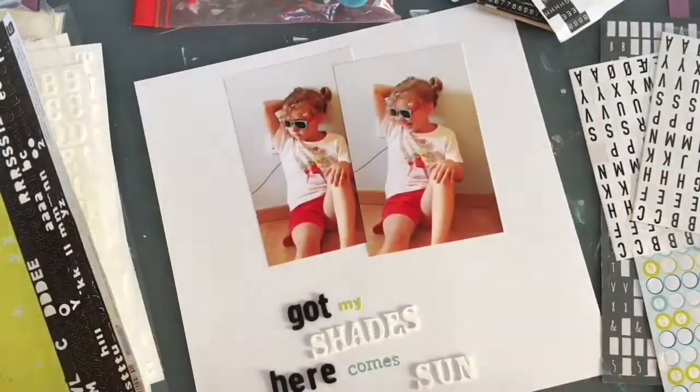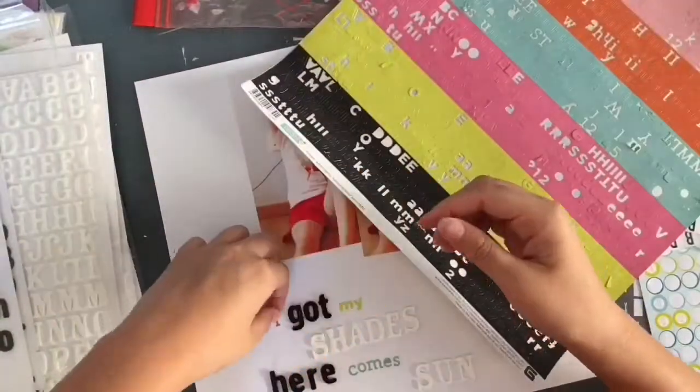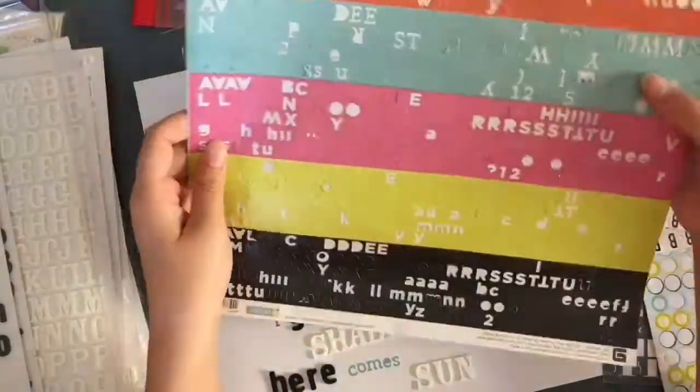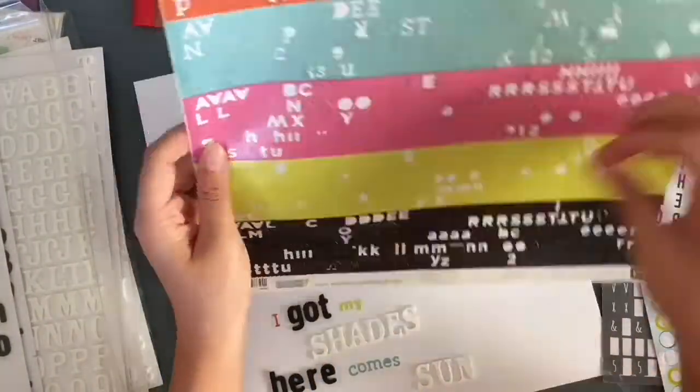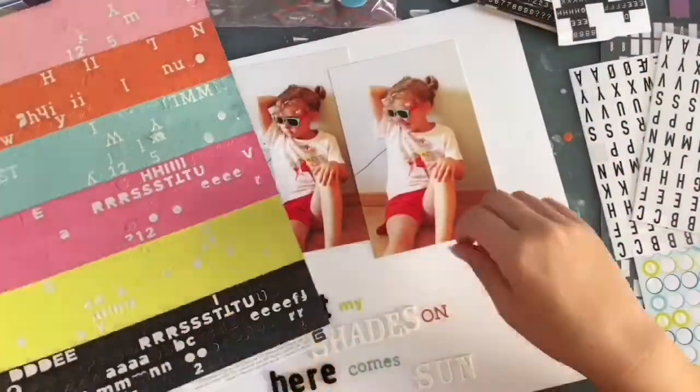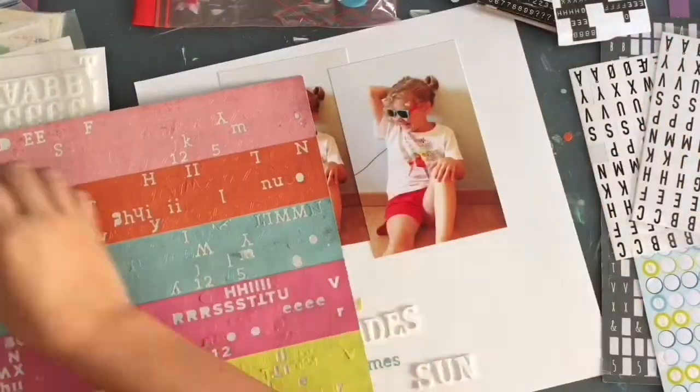And then I tried to use those Tim Holtz alphas, but I didn't like them. So what I'm doing is I'm using a combination of yellow and blue, and then I tried some orange, but I'm not really liking it, so I'm going to get rid of it after I try it. There, so off it goes.